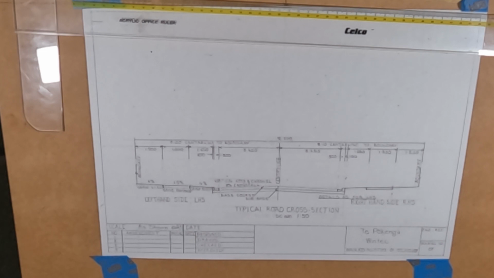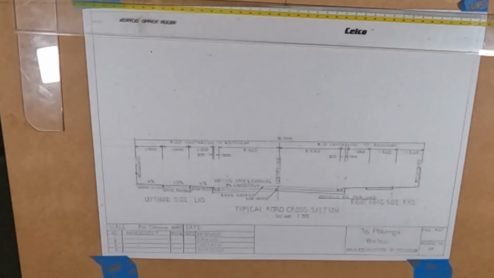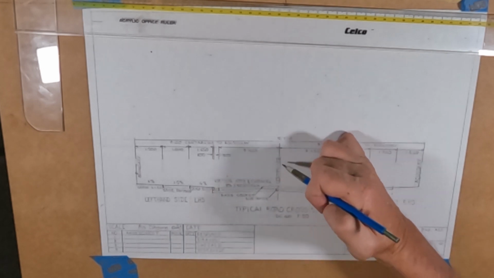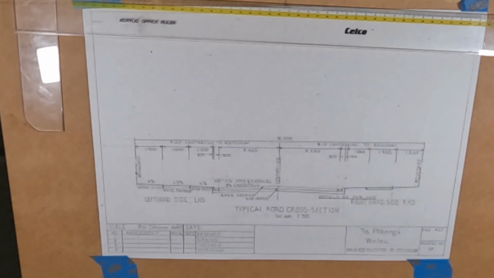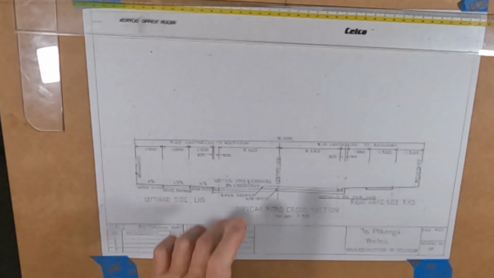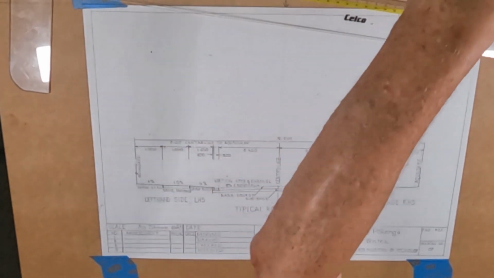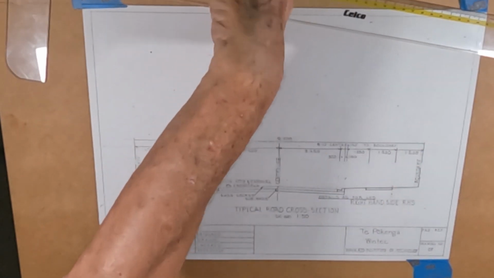So typically, or always in roading, the left-hand side is the left-hand side when you're looking towards increasing chainage, which is the distance along the centre line of the road. So, yes, if you're standing at the start of the road and looking along, increasing chainage as you go, that's what determines the centre line.